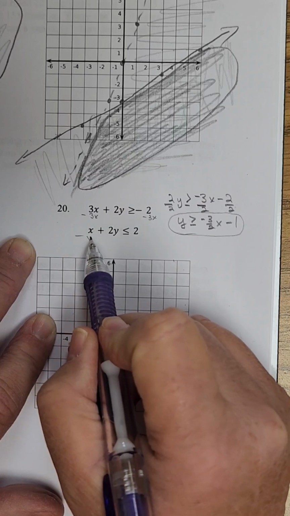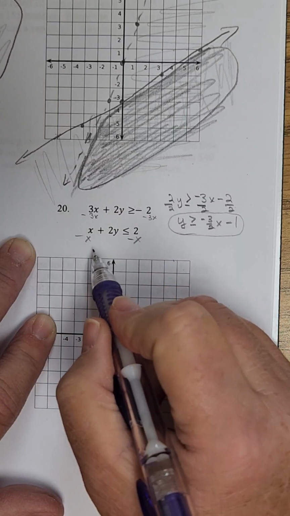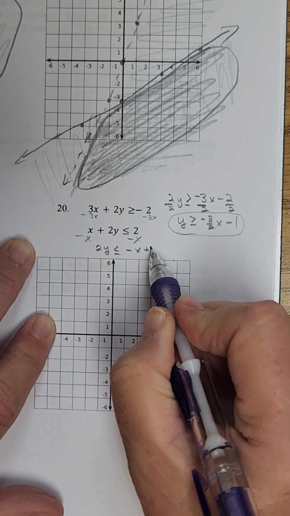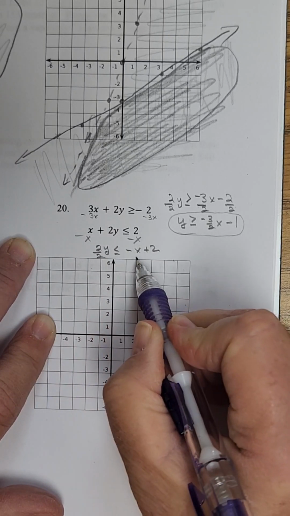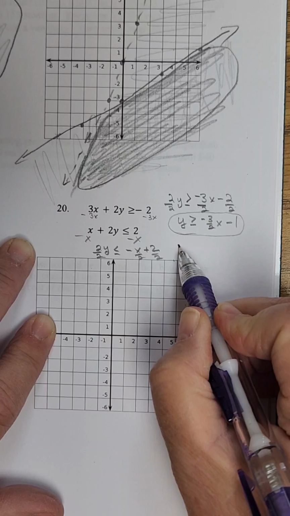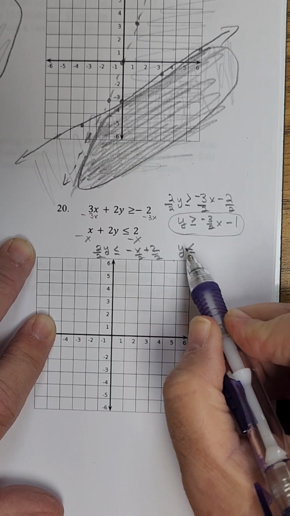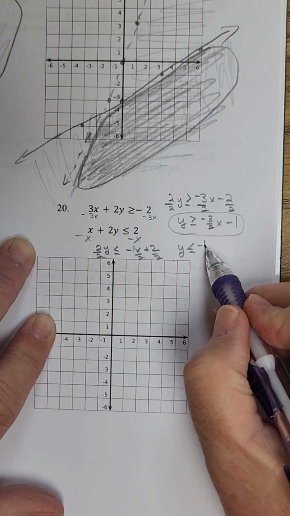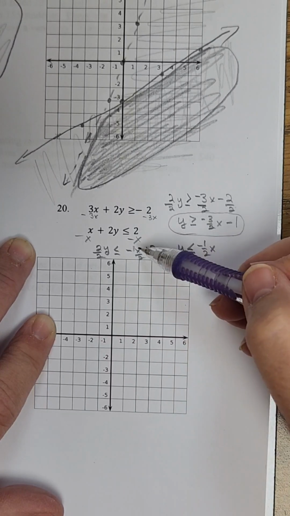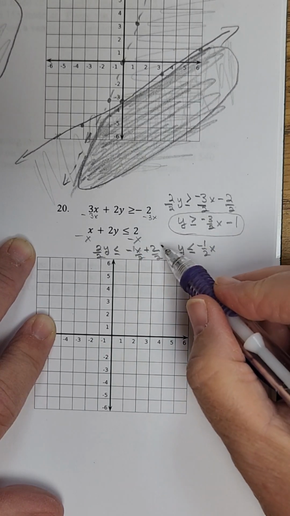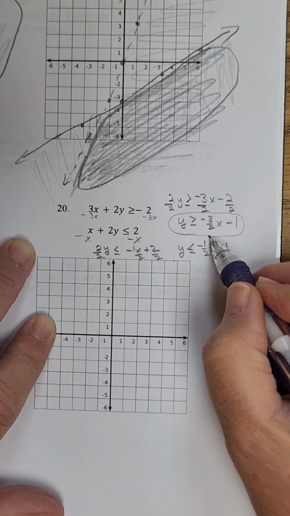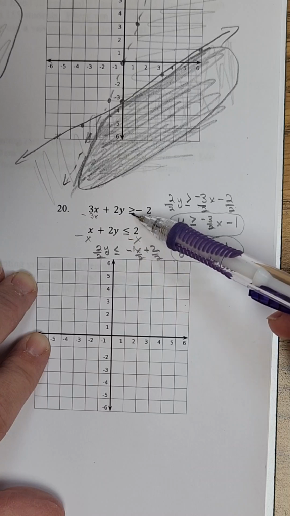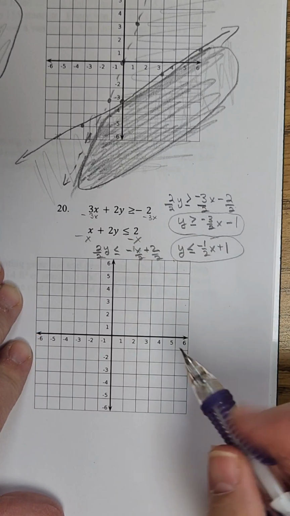Here, we need to subtract x, and that leaves us 2y less than or equal to negative x plus 2. And when we divide everything by 2, we get y is less than or equal to, remember there's a 1 in front of this x, so we have a negative 1/2 x. And then 2 over 2 is 1. And so that's the second one we're going to graph. Again, both of these have lines under them, so they will be solid lines, so that's good to know.